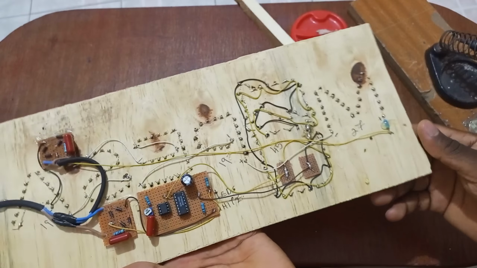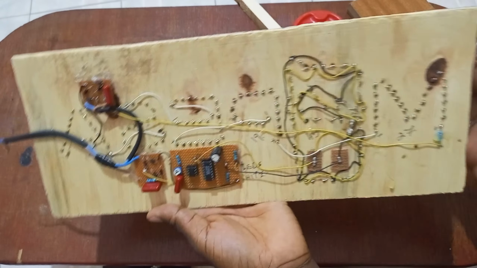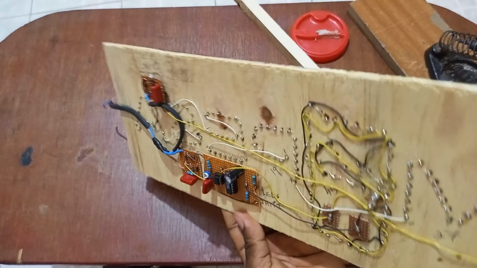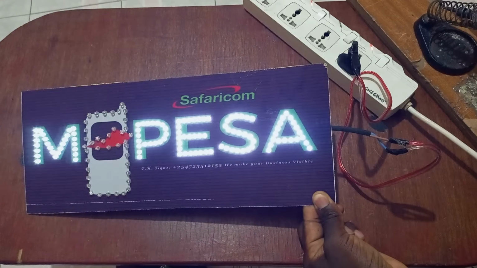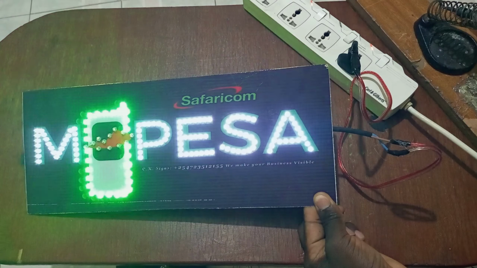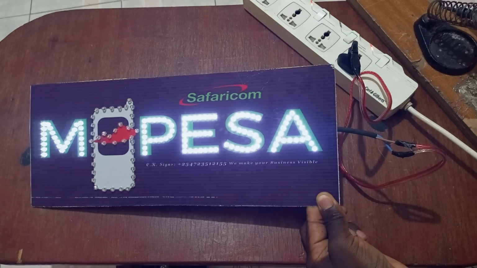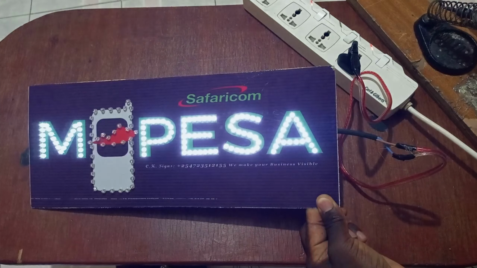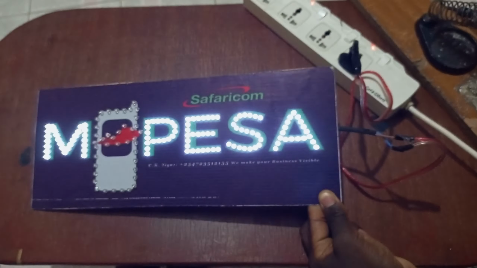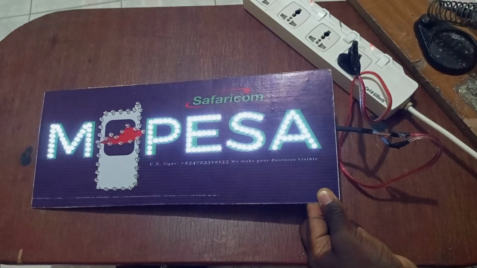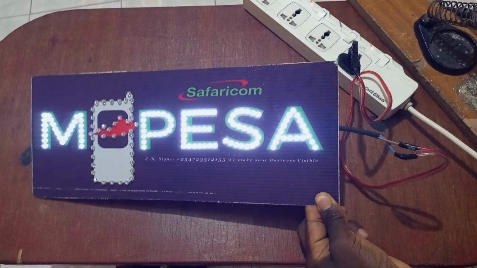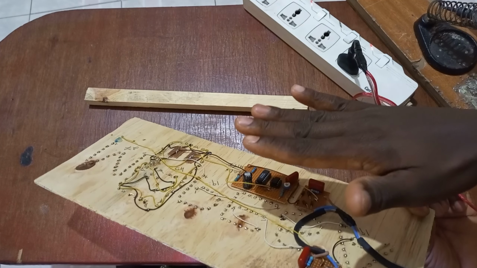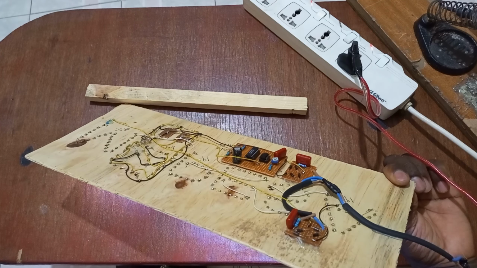Now I will connect to the AC mains. We test whether our circuit is working before we go to the next step. As you can see, I have connected our circuit to the AC mains, and our circuit is working. The caution I can give you at this point is that do not touch any part of the circuit, especially at the back here, when the power is on.